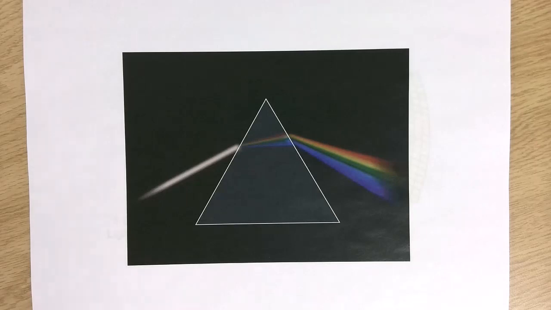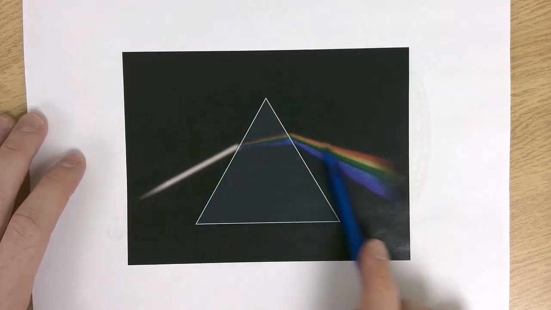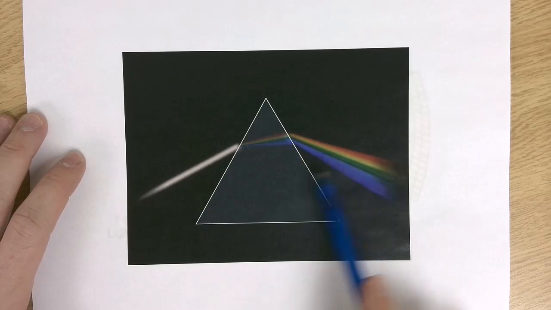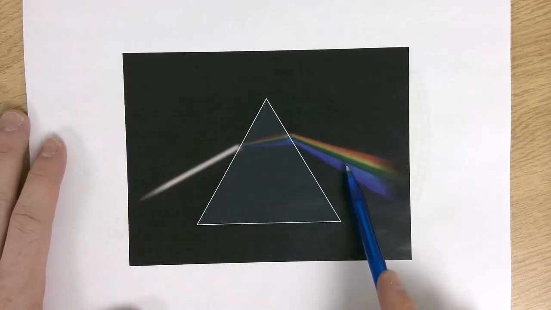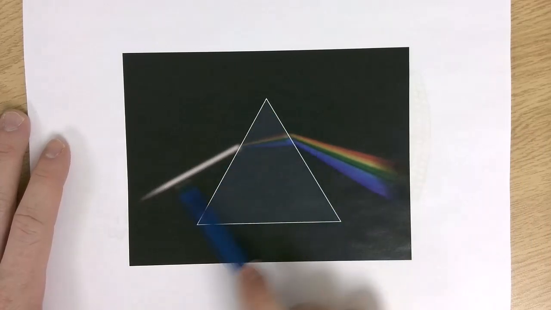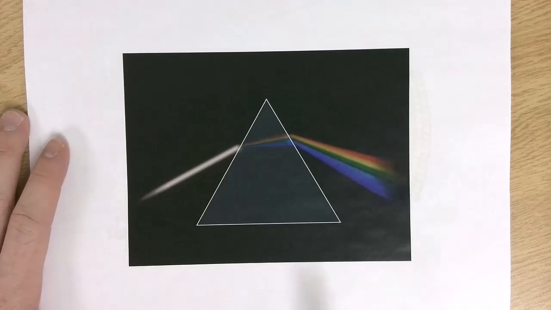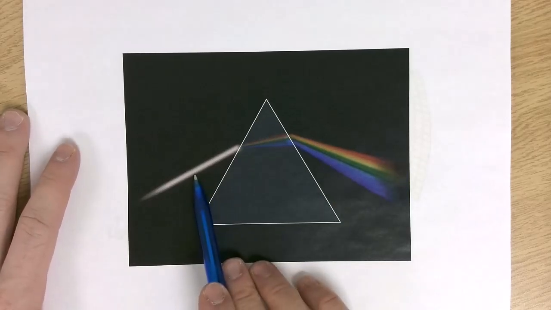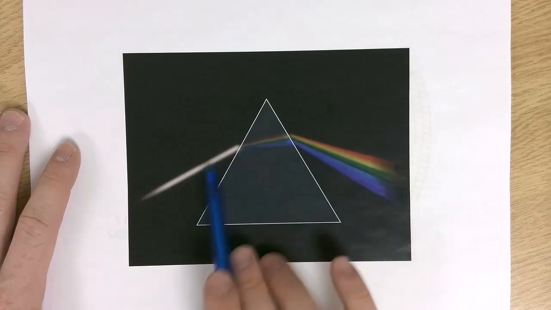And the reason LEDs can do that is because white light basically contains all the other types of light. So you can think of it either way, but this is a prism that breaks up white light into all the other colors of light. White light contains all the colors of the spectrum, as I just said.